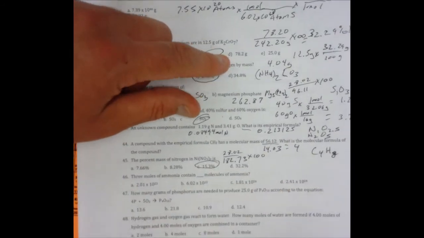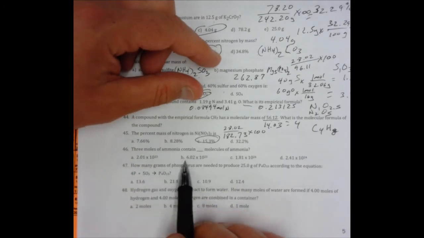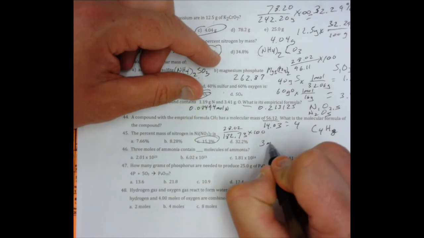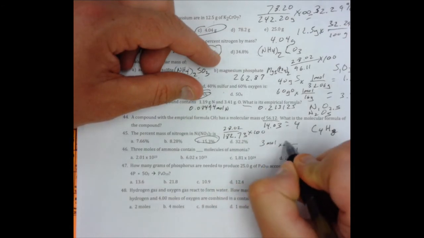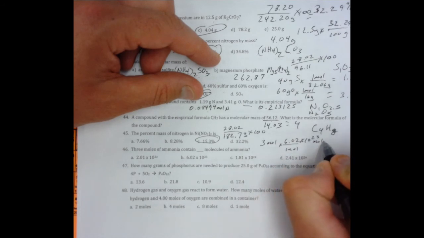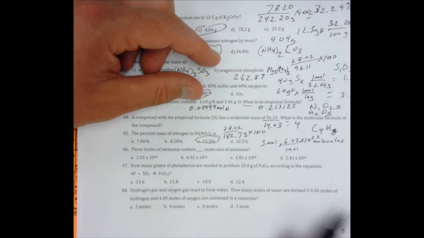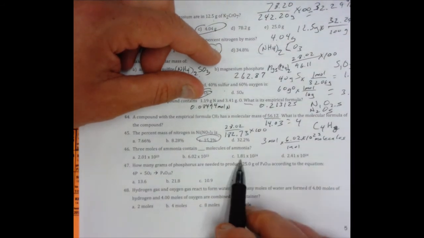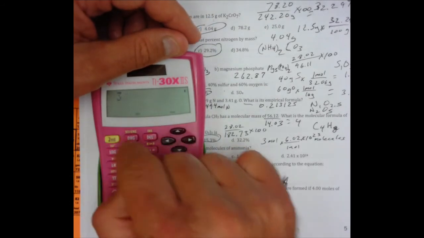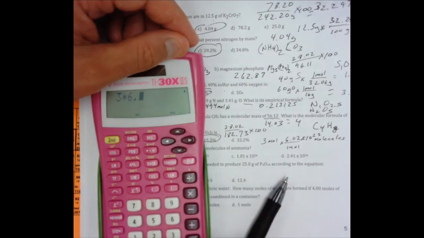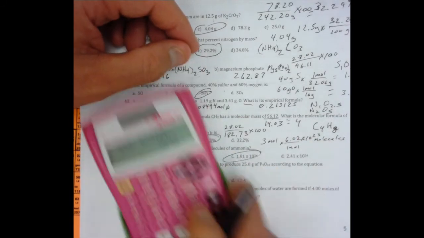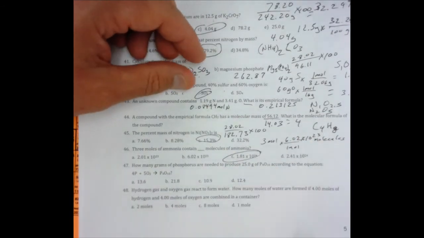So that's 15.3%. 3 moles of ammonia contain how many molecules of ammonia? 3 moles. Every 1 mole is 6.02 times 10 to the 23rd molecules. So I think it's going to be 3 times 6, which is 18.1. But let's go ahead. I'll show you how to put it in the calculator real quick. 3 times 6.02 times 10 to the 23rd, that's 1.81 times 10 to the 24th.